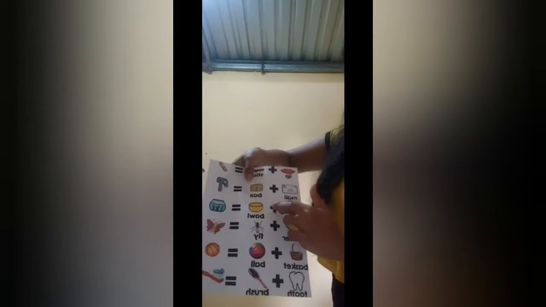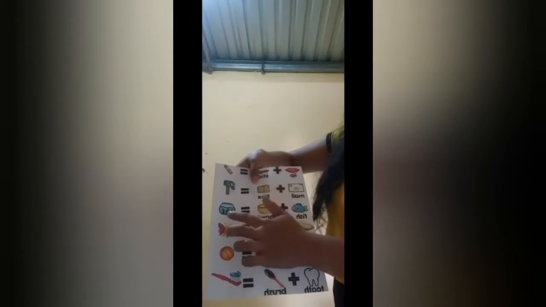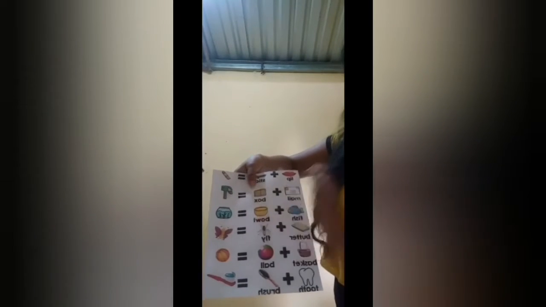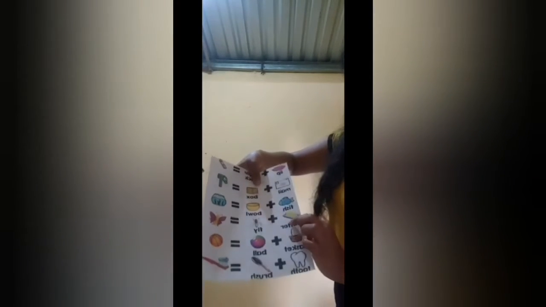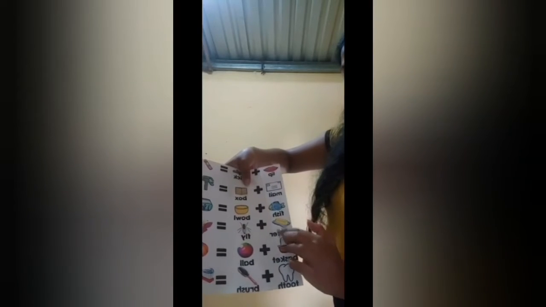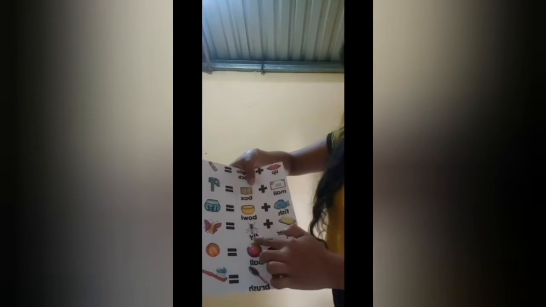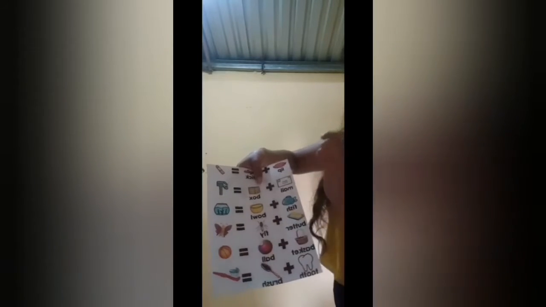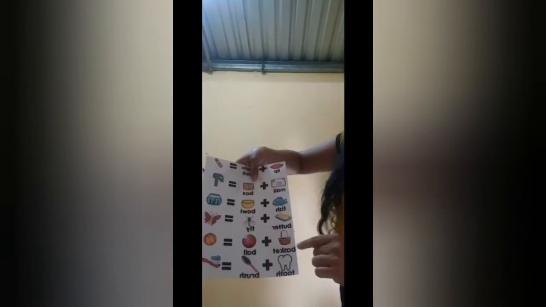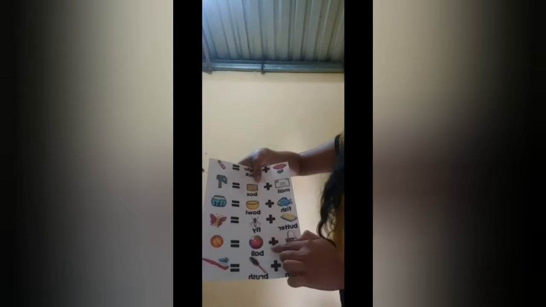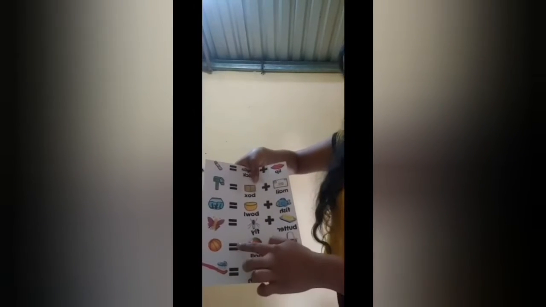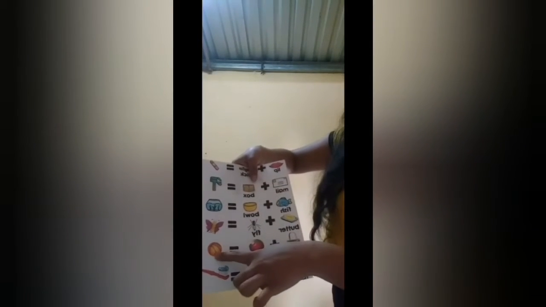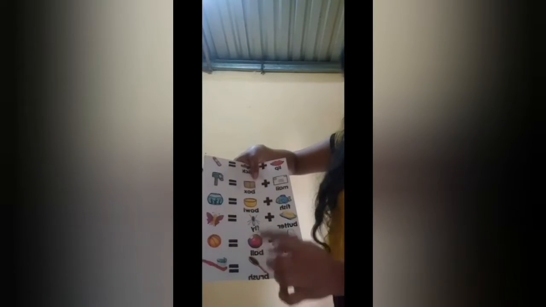Fish plus bowl equals fishbowl. The number 4 is butter plus fly equals butterfly. And the other is basket plus ball. What is the result? It is basketball. It is a sport.